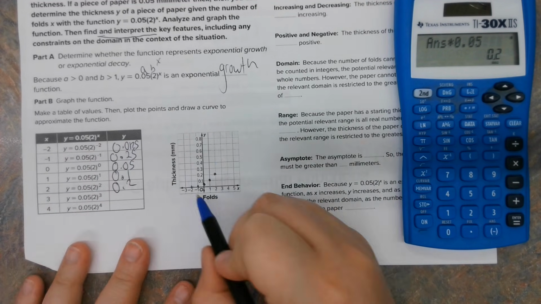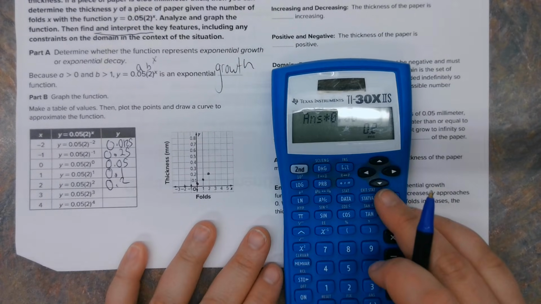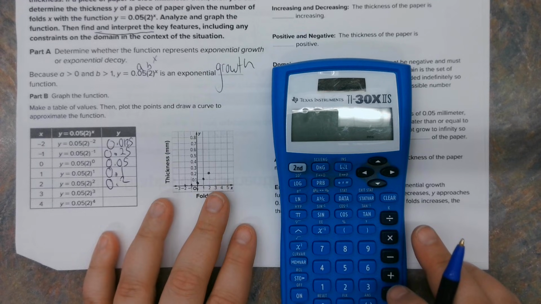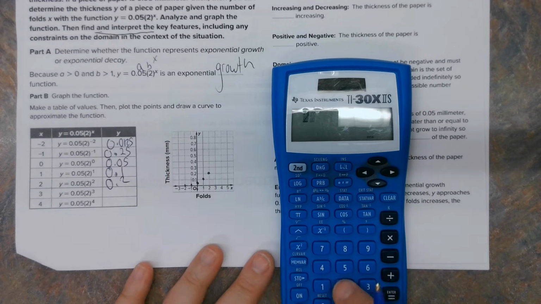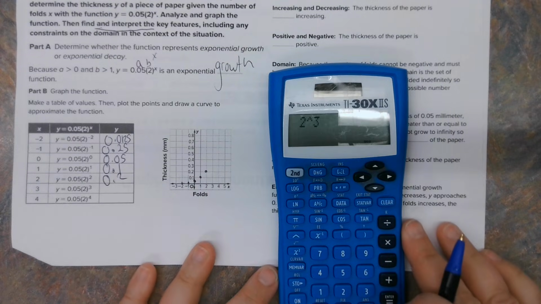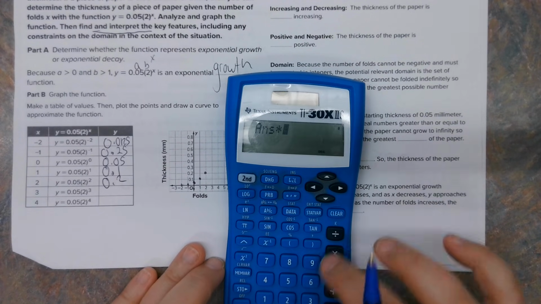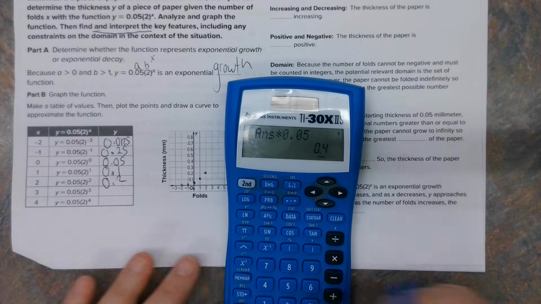So you notice I'm starting to get my curve. You can do as many of these as you want. Really, I could draw my line now, but it might not be exact for what they want. So I'll just keep doing this for your guys' sake. Got 2 to the power of 3, which is 8 times 0.05, 0.4.